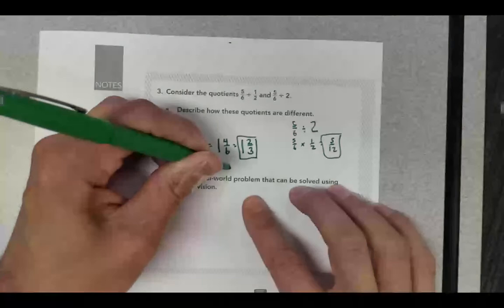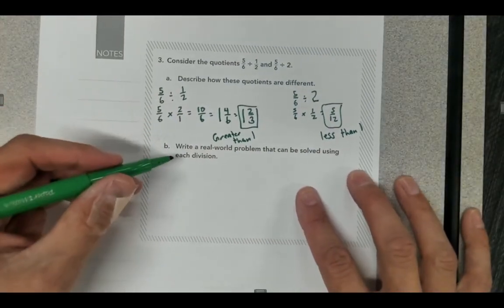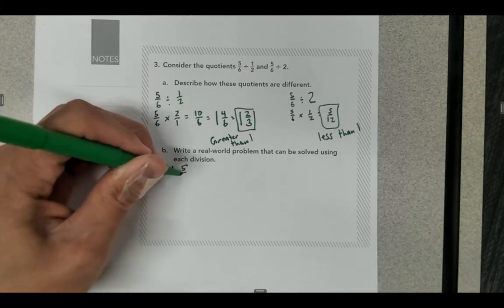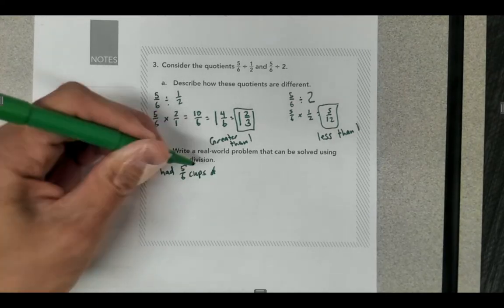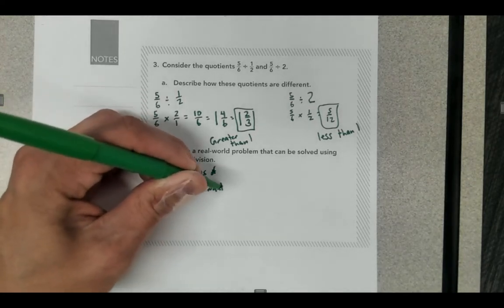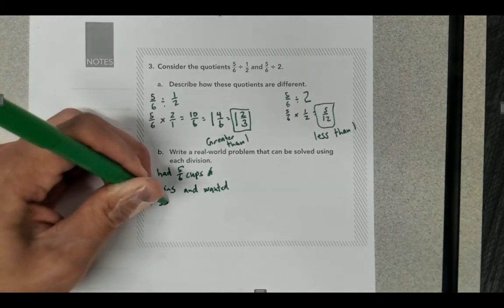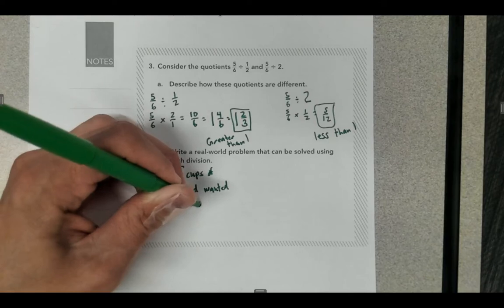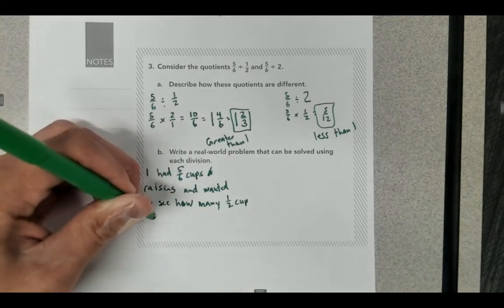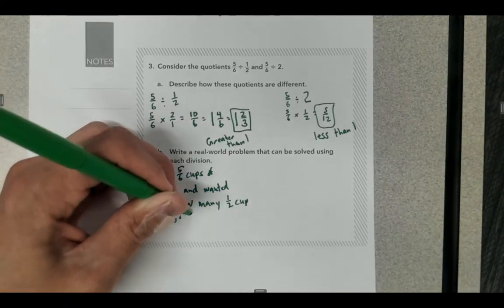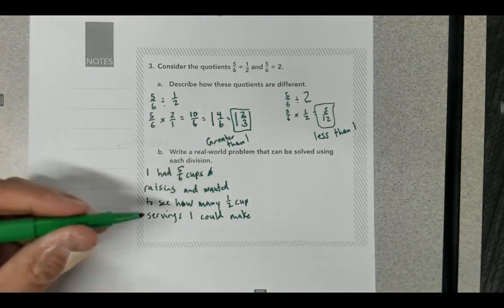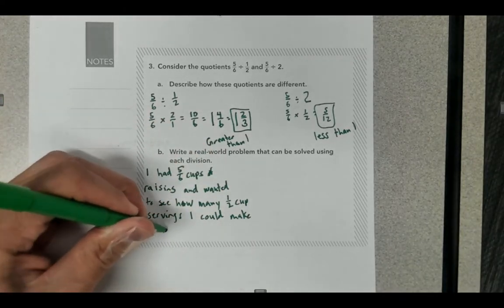We had a real world problem that can be solved using each division. Okay, so I had 5/6 cups of raisins and wanted to see how many half cup servings I could make for my snack. Okay, so that's that one.